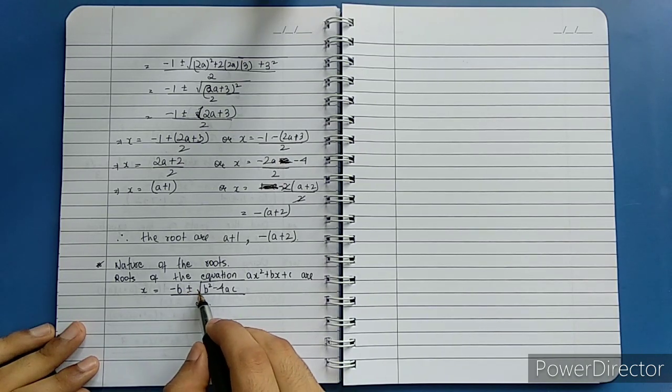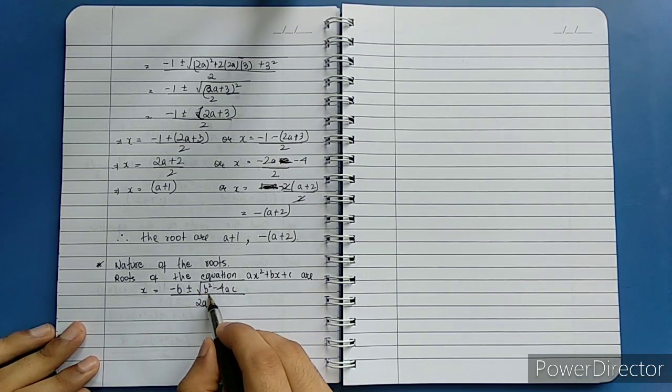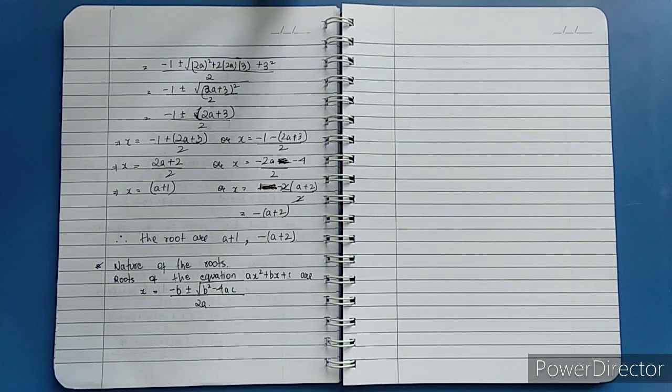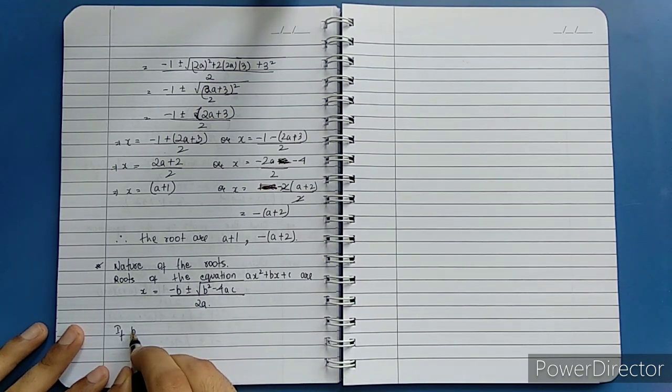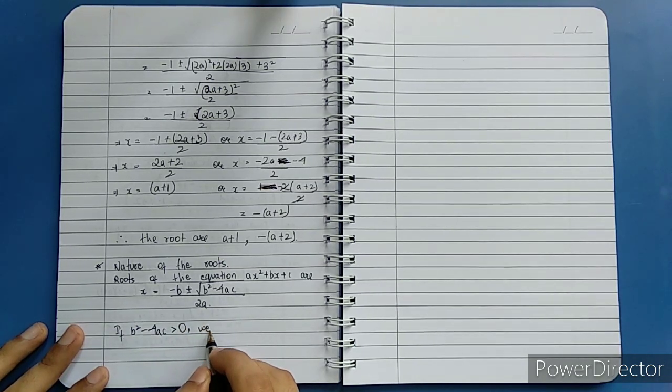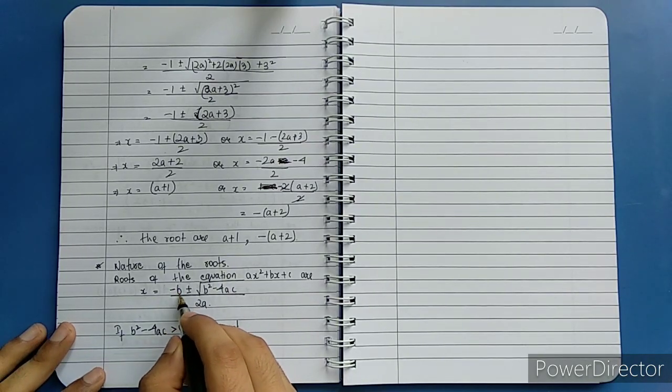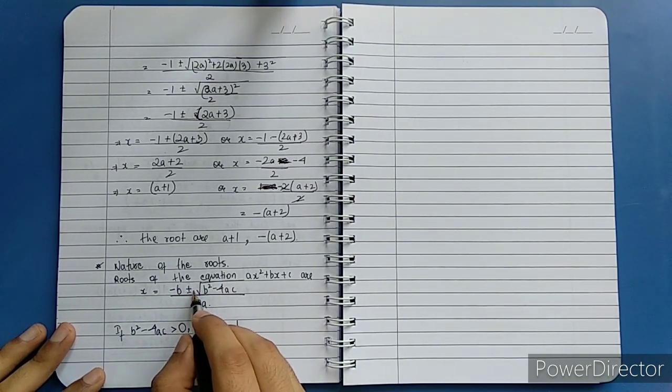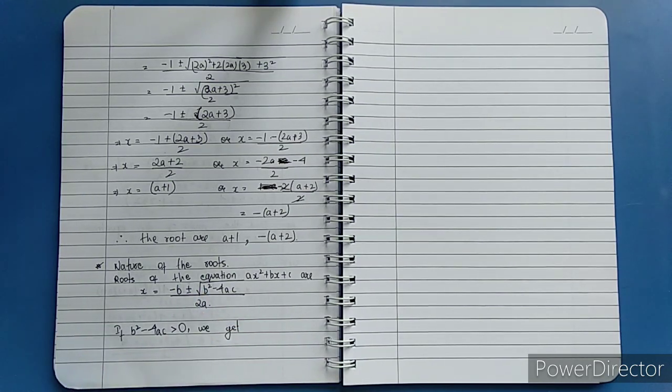Now we have a plus and a minus with this root. Now this b square minus 4ac can have three types of values. Either it can be greater than 0, or it can be equal to 0, or less than 0. So we'll consider these three cases. If b square minus 4ac is greater than 0, say b square minus 4ac is 4. So there is a number minus b plus minus root 4, so plus or minus of 2. So if we add 2, we get a different number. If we subtract 2, we get a different number. So we get two distinct roots, two different roots.